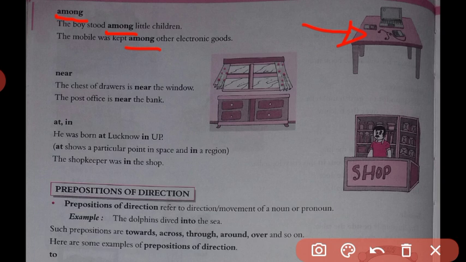Now one more preposition is here, near. See, near shows the distance, closeness. So here you can see the chest of drawers is near the window. We find this chest of drawers, and this one is the window. So where do we find the chest of drawers? Near the window. They are close to each other. That is why near stands for a preposition.